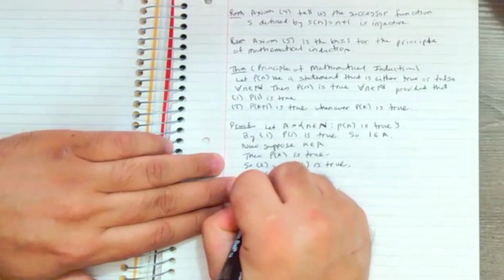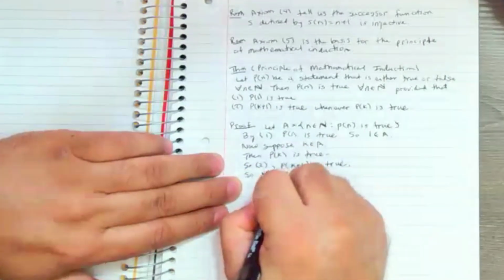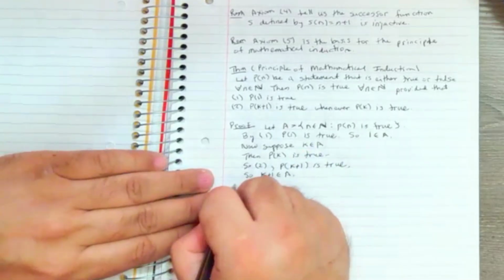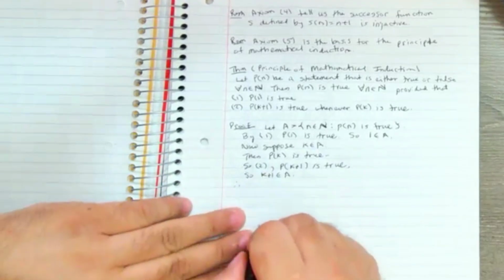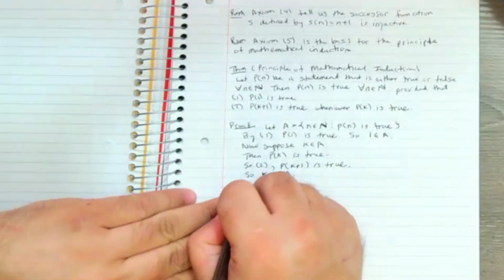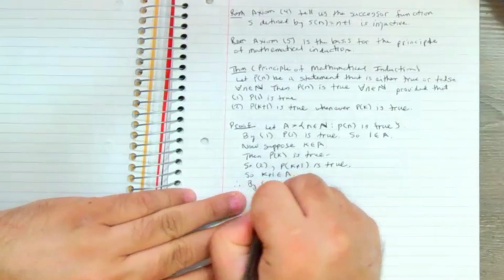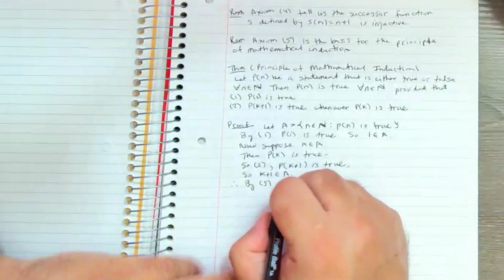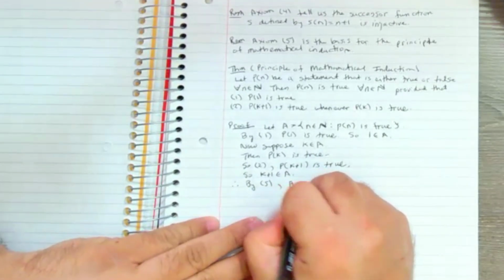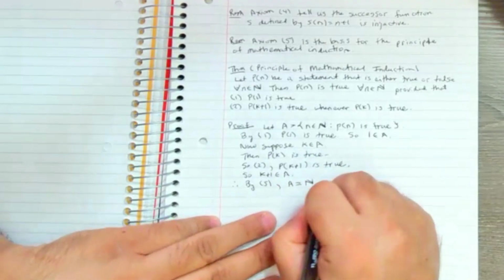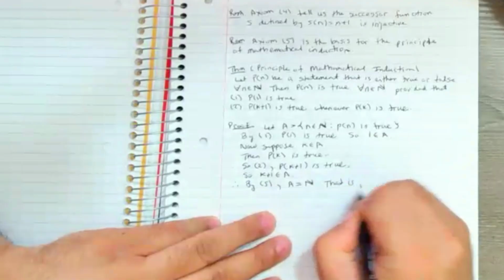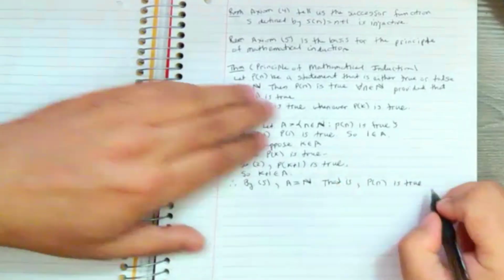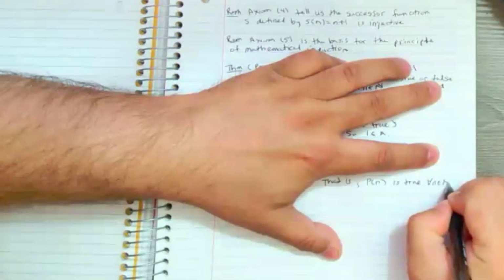And so we have that k plus 1 is an element in the set A whenever k is an element in the set A. And therefore, by axiom number 5 of the Peano axioms, we have that the set A is the entire set of natural numbers. That is, the statement P of n is true for every natural number n.